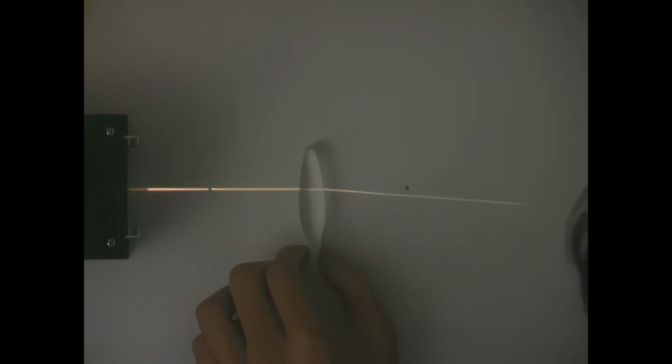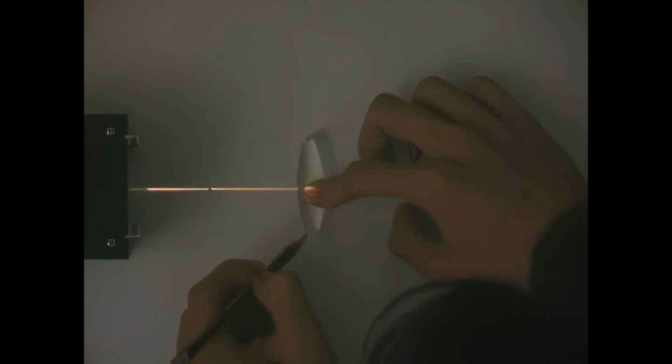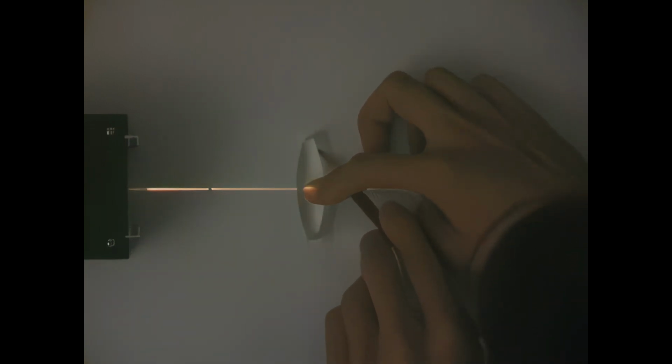Direct a light ray towards the convex lens as shown. Mark the direction of the light ray. Now, move the convex lens as shown until the light ray goes through the lens without bending. Mark the curved surfaces of the lens.